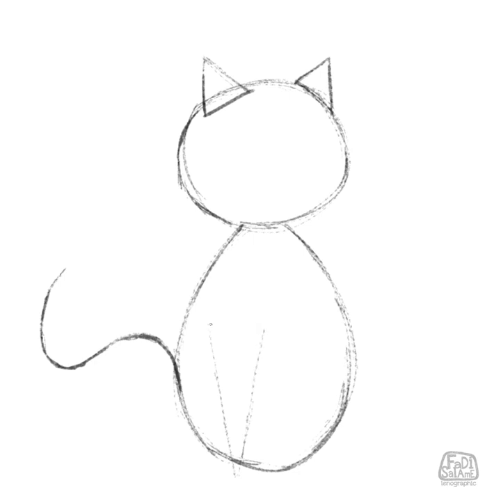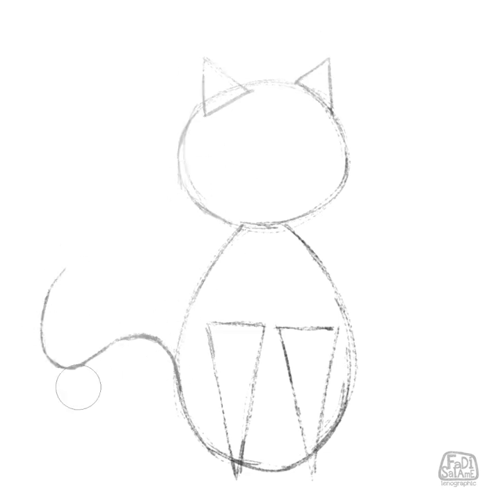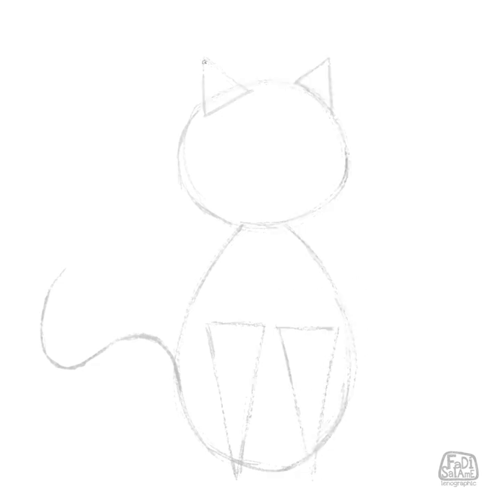Draw what looks like upside down triangles for the legs. Erase the excess lines. Then draw the main lines and add more details.